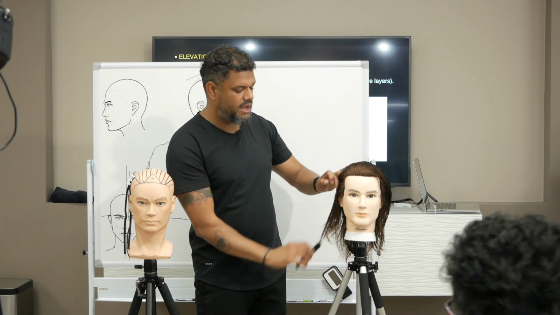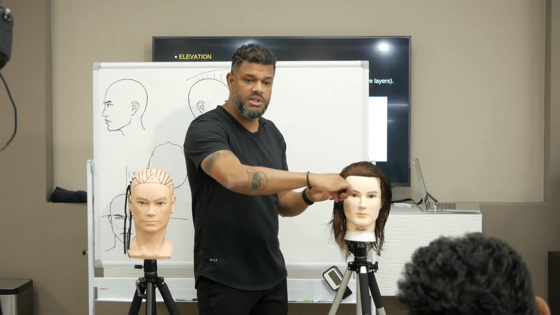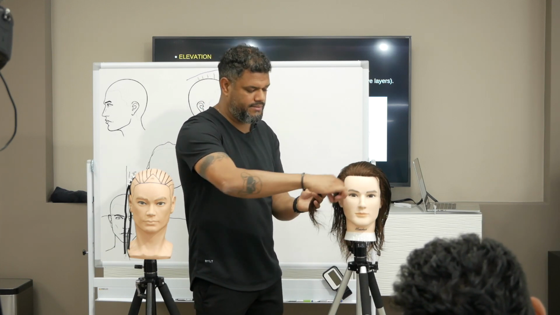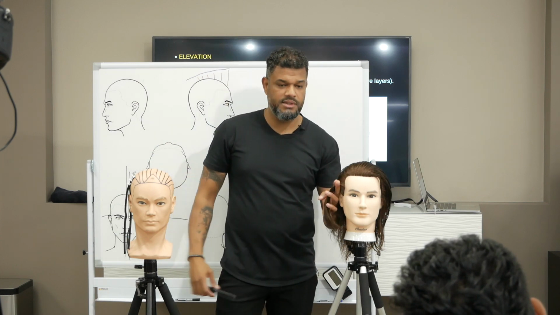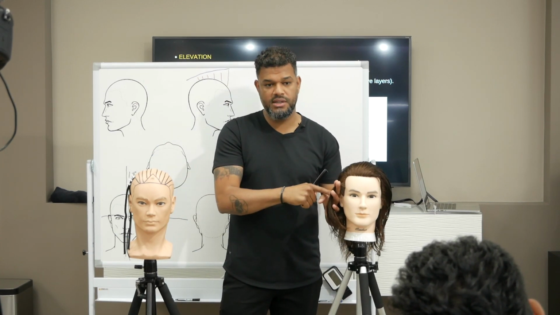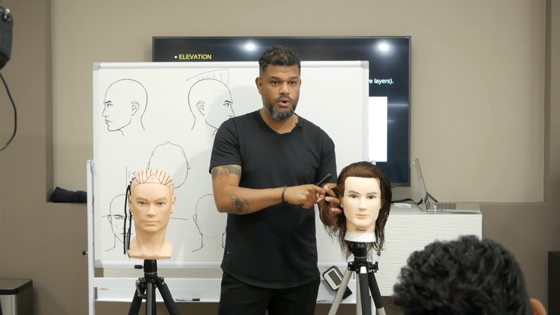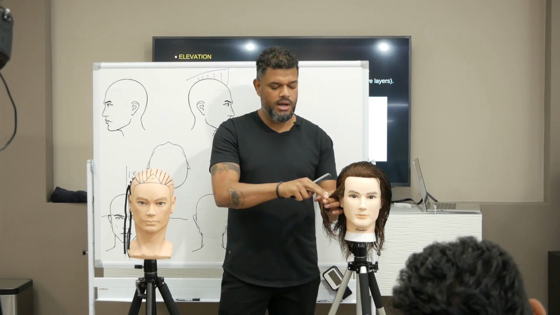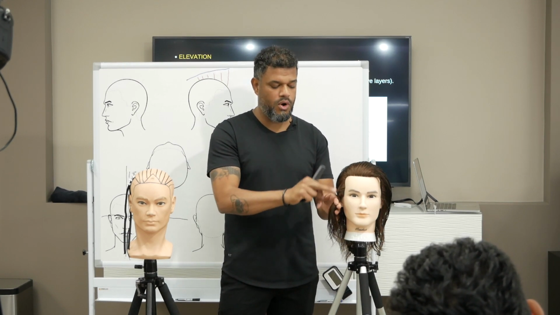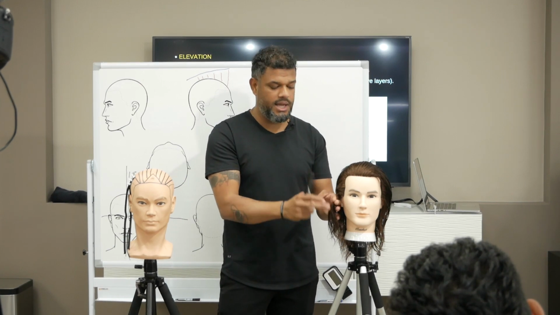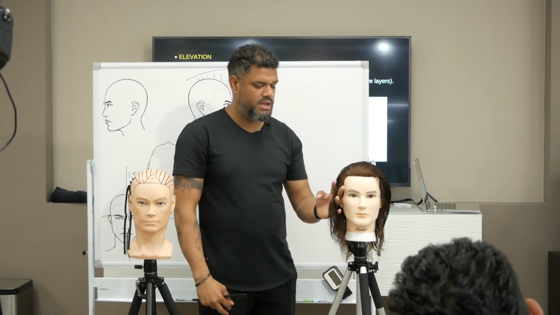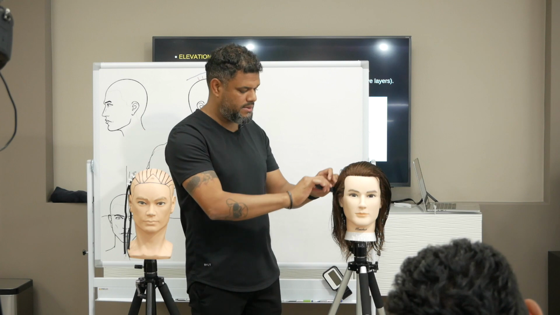Once we take a diagonal section, we're building up weight, but it's a graduation. So long to short. You see my finger creates more graduation, and the closer to 0 degrees, the heavier it will be. Okay, so heavy, graduation, now.